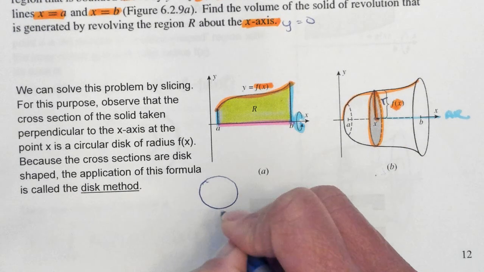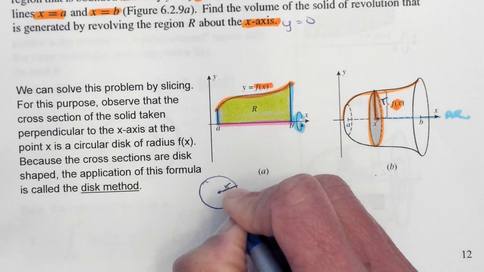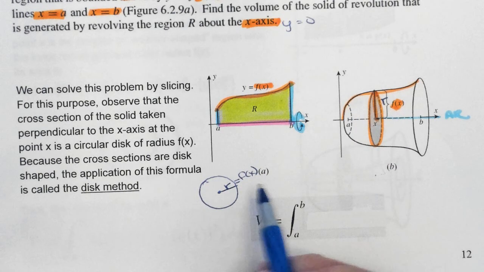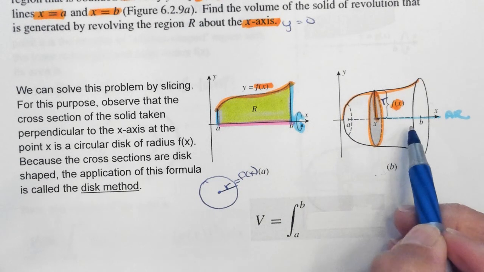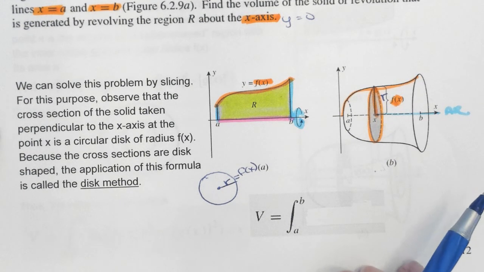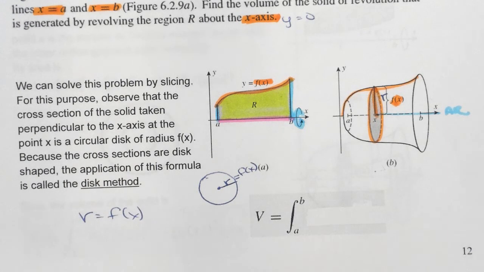Okay? And we have our center, and this is our radius. This radius is equal to our f of x, which is this function that's on the top, because technically it would be top minus bottom, but our bottom is 0. So what we're doing is we're calling that R our f of x function.